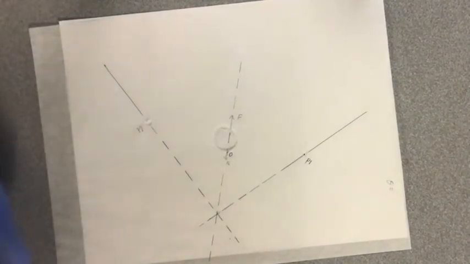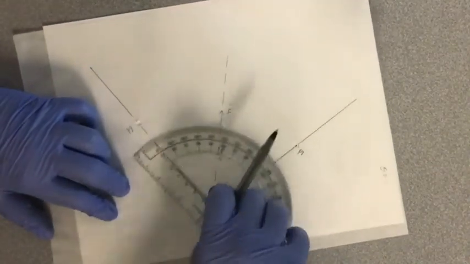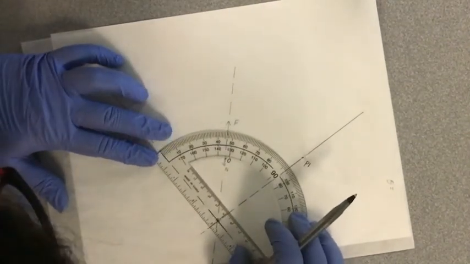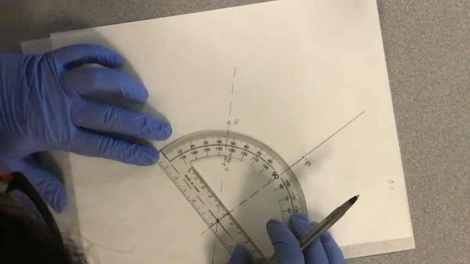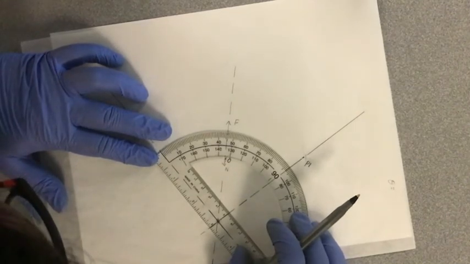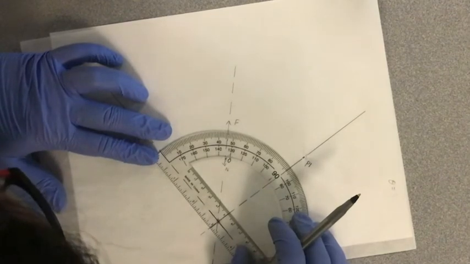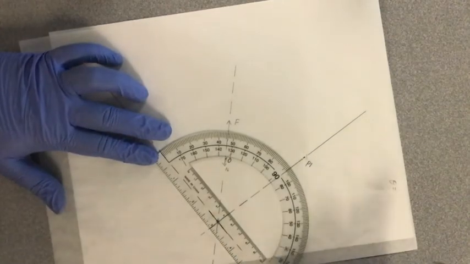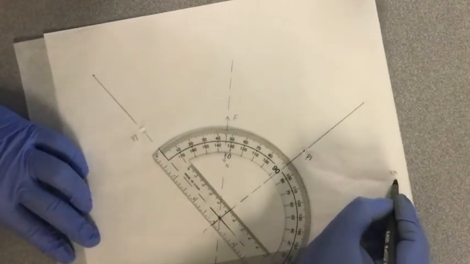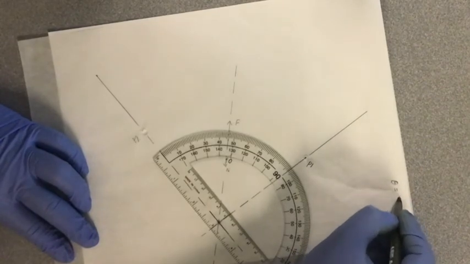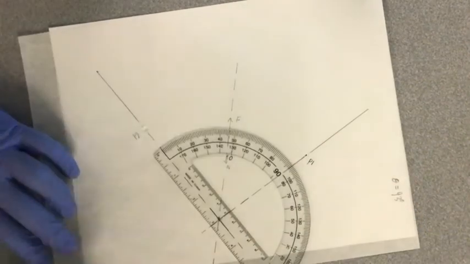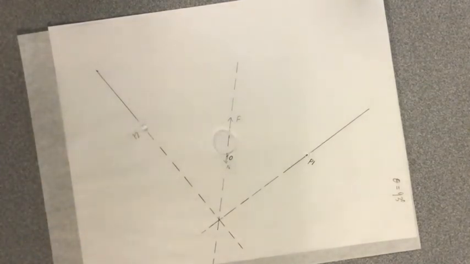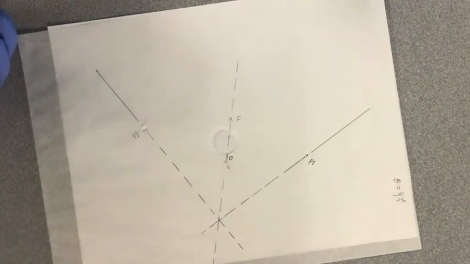So we need to measure that angle for finding the resultant. By measuring correctly, the angle comes up to be about 93 degrees. So we note over here that theta is equal to 93 degrees. This is the theta that we use for finding our resultant force for F1 and F2.